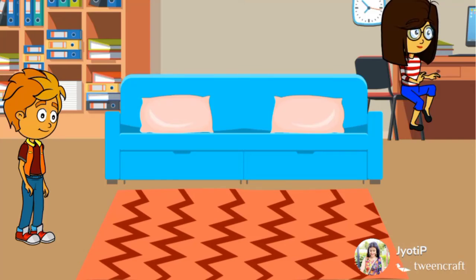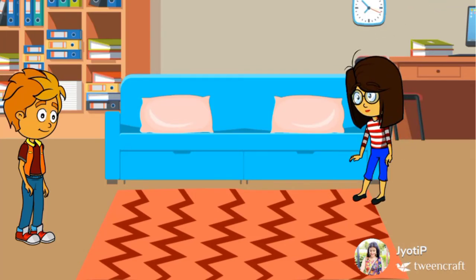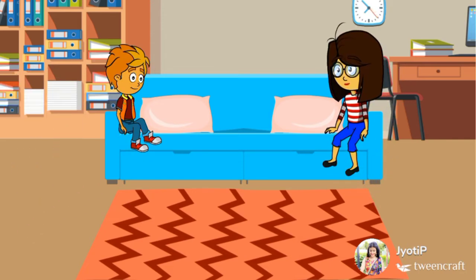Hey Nikki, may I come in? Hey Tom, please come in, have a seat. What were you doing, Nikki? Tom, I was creating a story by using Scratch program. Can we create our own story? Yes Tom, you can create your own story by using Scratch program. Oh, that sounds good. Please show me. Yes Tom, let's have a look.